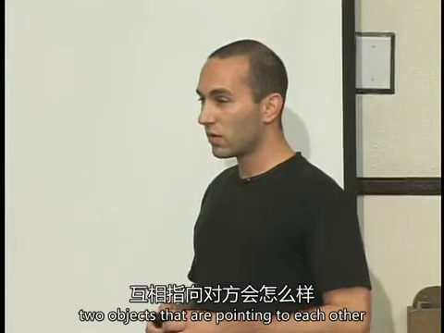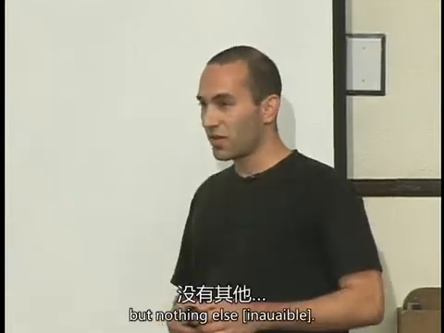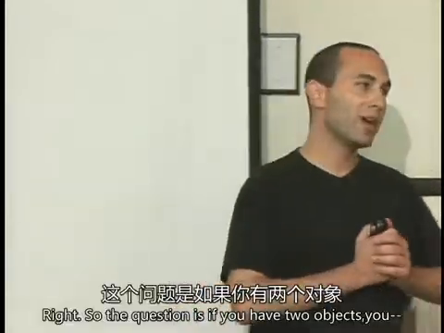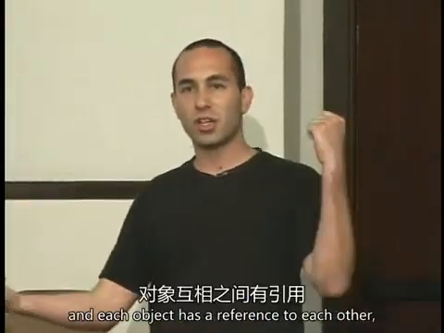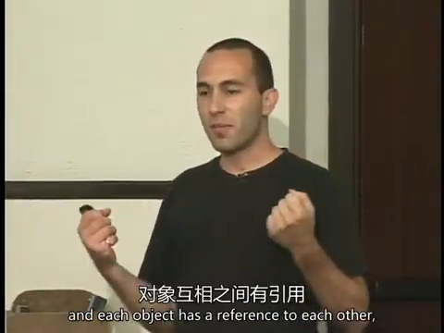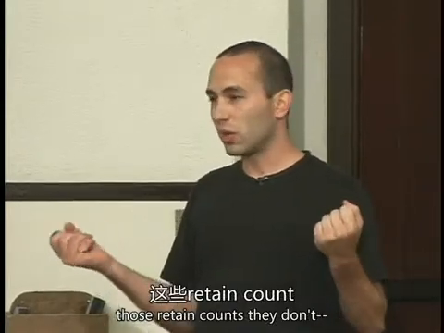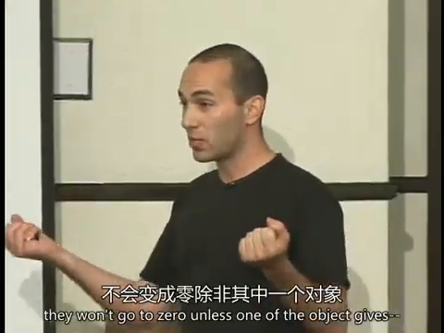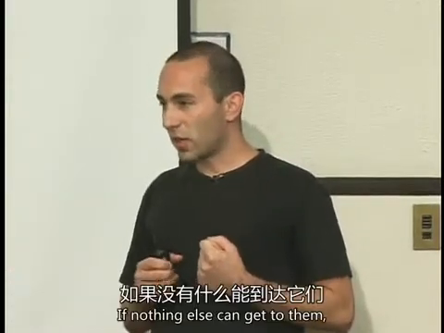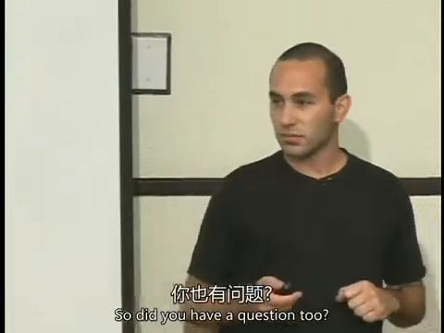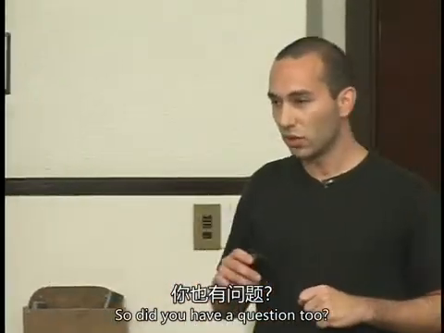What happens if you have two objects that are pointing to each other, so they both have a positive reference count, but nothing else can get to them? So the question is, if you're holding on to two objects, and each object has a reference to the other, those retain counts won't go to 0 unless one of the objects gives up the other one. So will that be a leak if nothing else can get to them at the end of your program? If nothing else can get to them, yeah, you're going to leak. Did you have a question too? No. Okay.